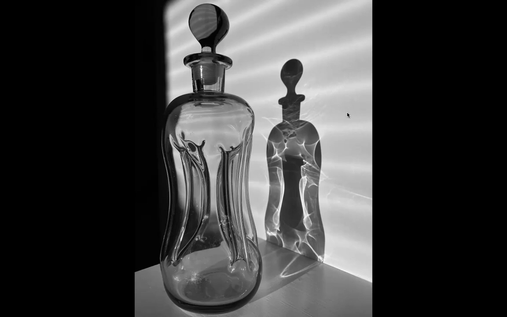Continuing with the lighting, the streaks of light are probably from a blind. Well, I think that's cool. Frank, if you took that black out, you'd lose that beautiful white along the edge of the bottle against the black.